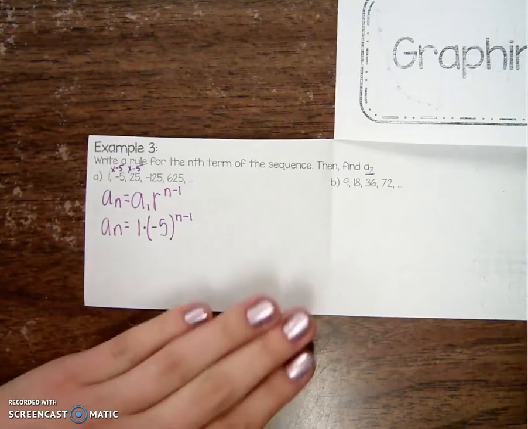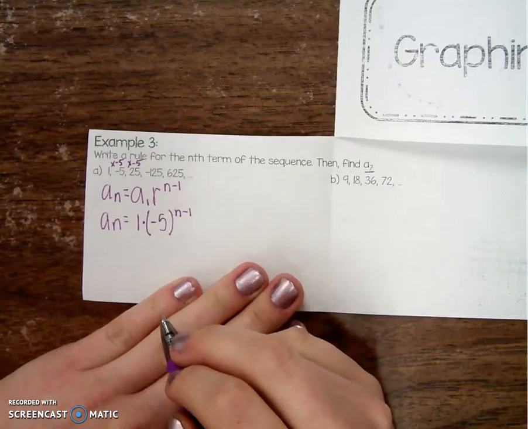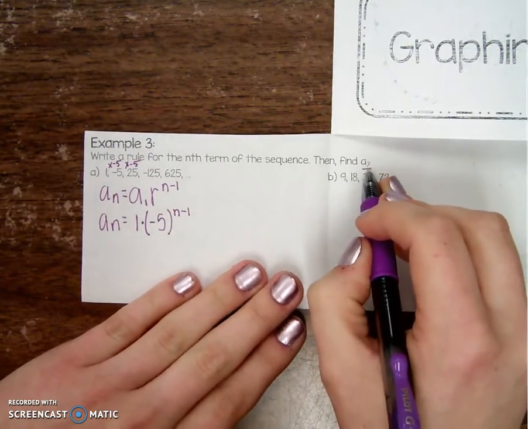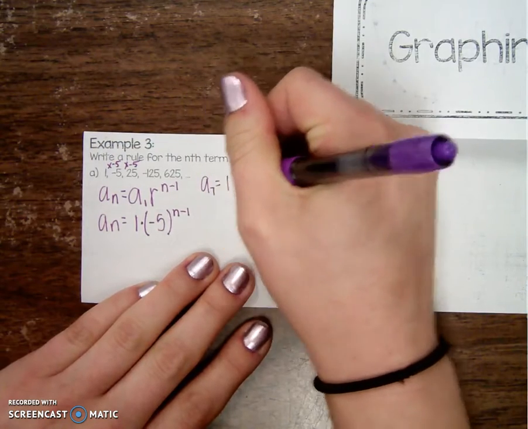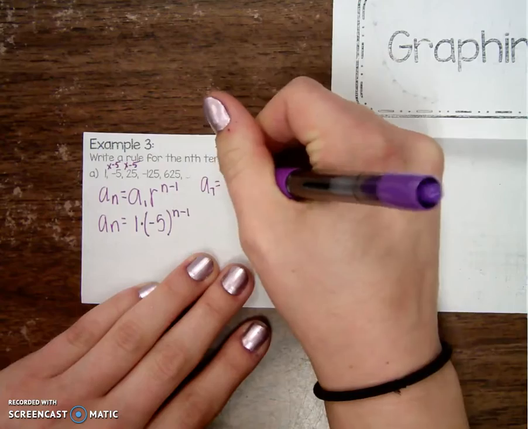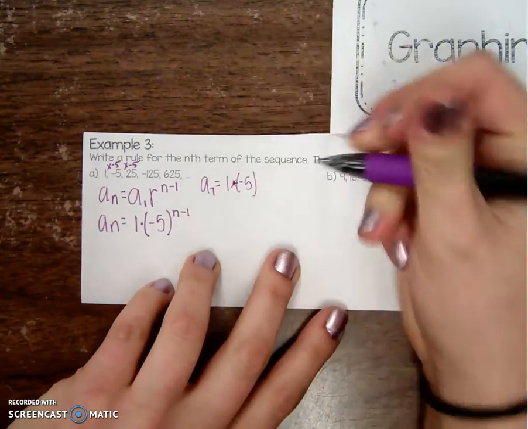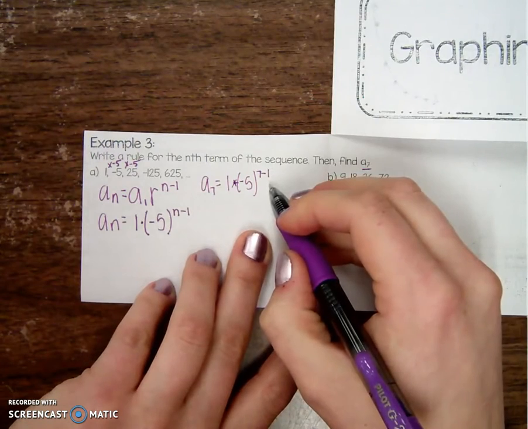All right, but now I know what my n is going to be. We said that we're looking for the 7th term. So a sub 7 is going to be 1 times -5 to the 7 minus 1 exponent.